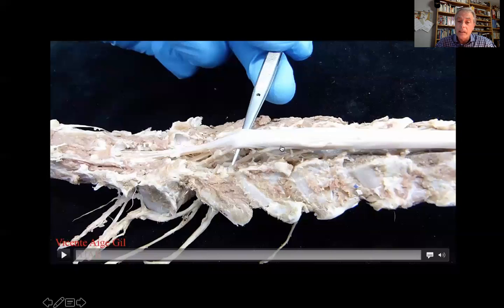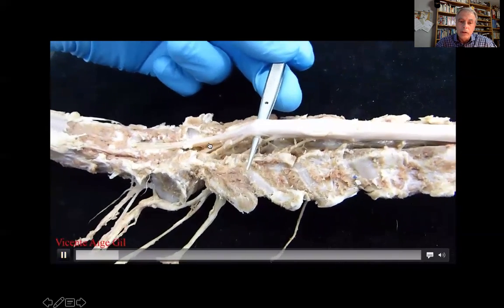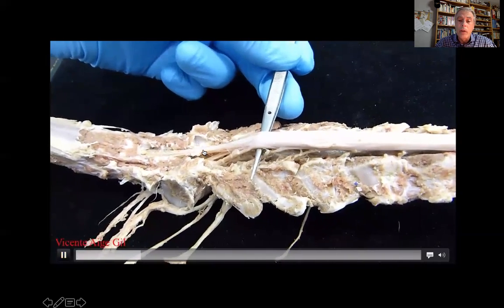So that means that the roots of the spinal nerves, the last lumbar, the sacral and the caudal spinal nerves, have to be longer. This is the lumbosacral plexus. And these roots form what is known as the cauda equina.